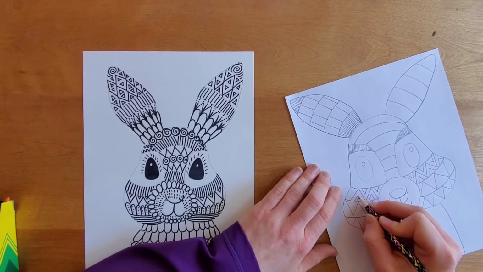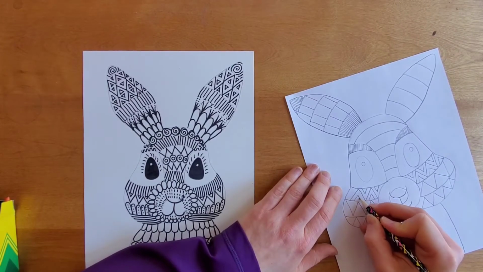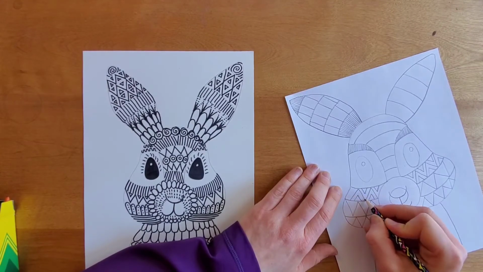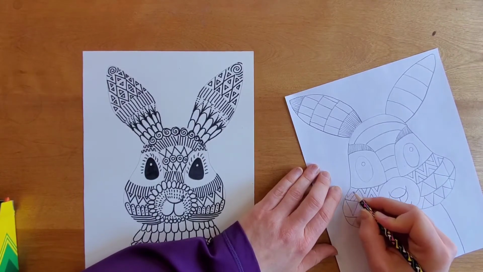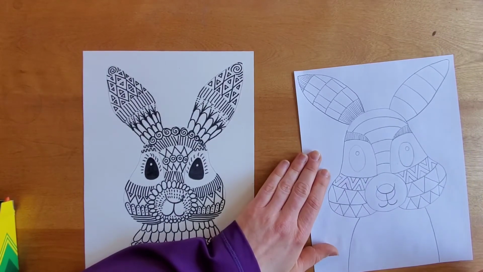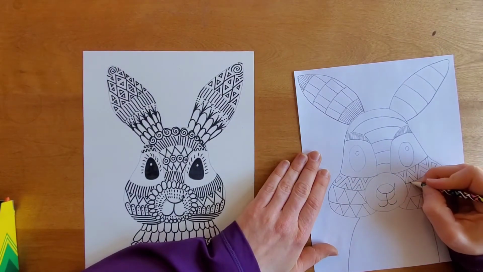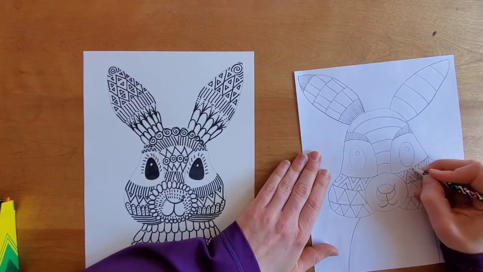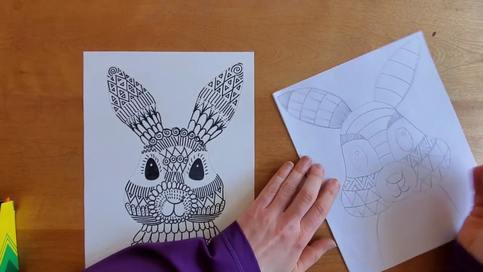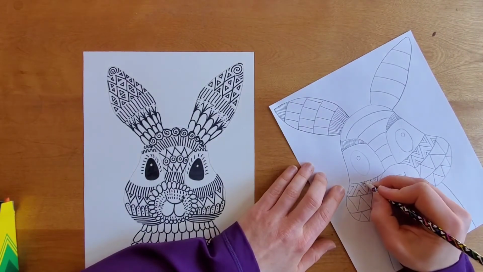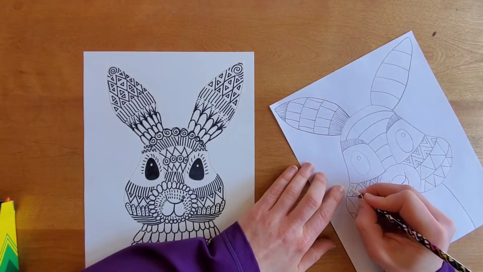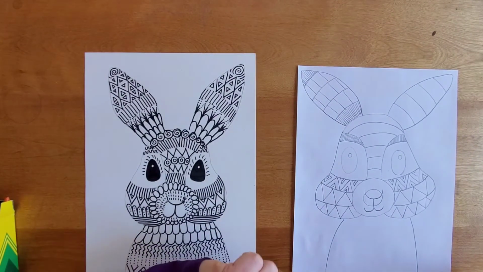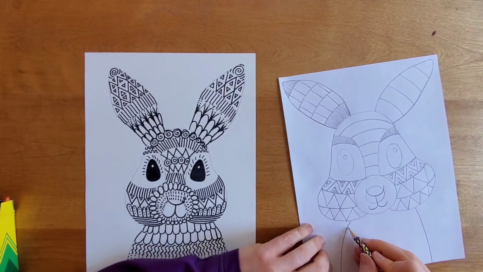I am making another angle line, almost like a little triangle, right inside of my zigzag. It's kind of following it. If you really want to make it look a lot darker, you can do another angle line inside that other little triangle. Boom. Check it out. Okay, so let's break up the rest of his body.